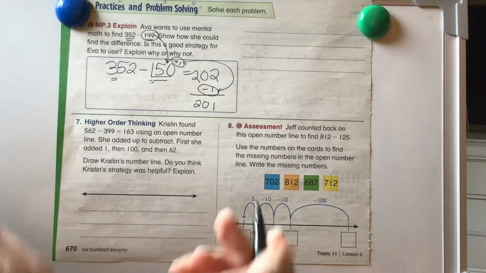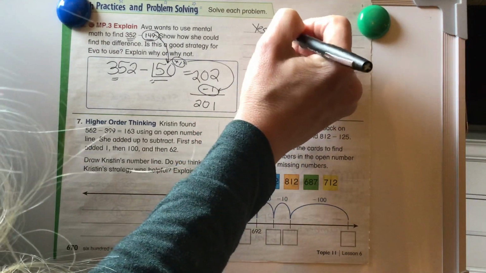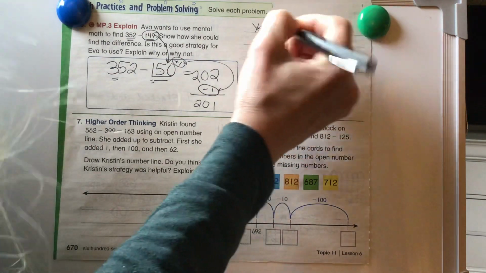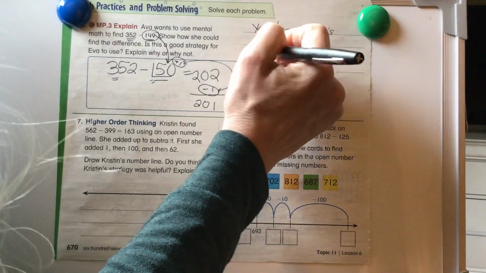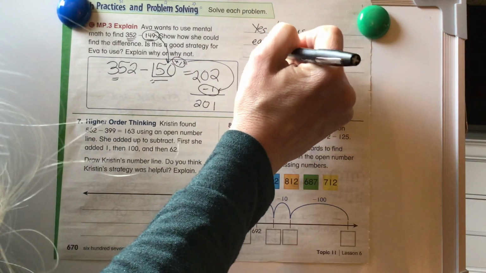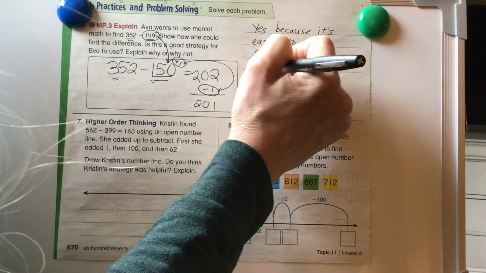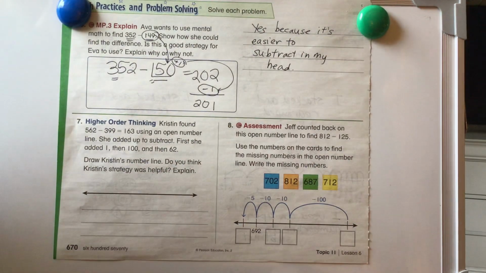Okay, is this a good strategy? I could say yes, because it's easier to subtract in my head. Okay, let's take a look at our higher order thinking.